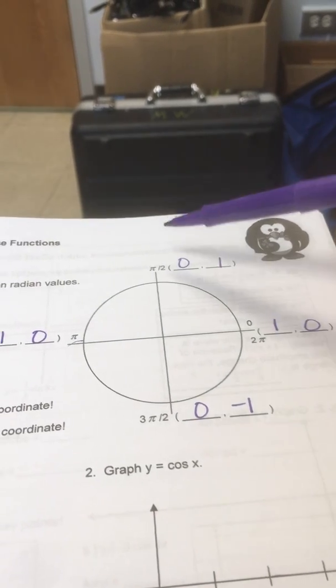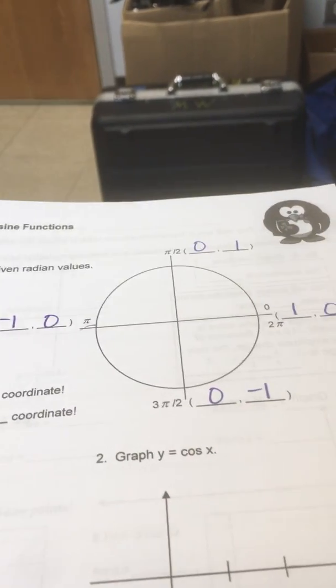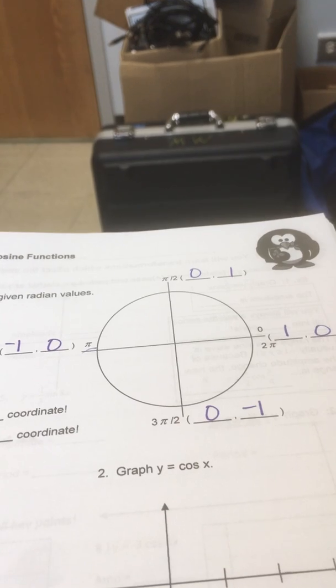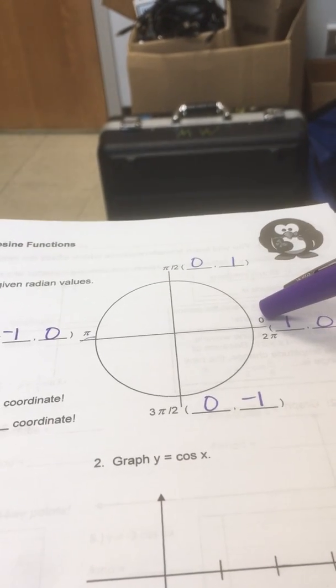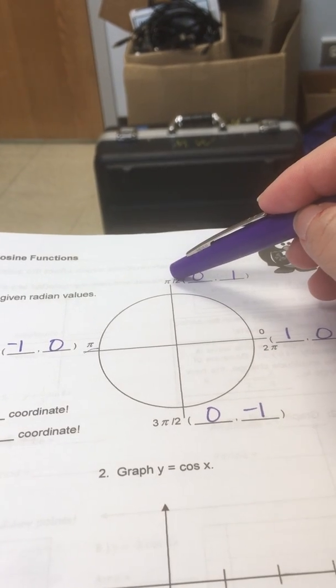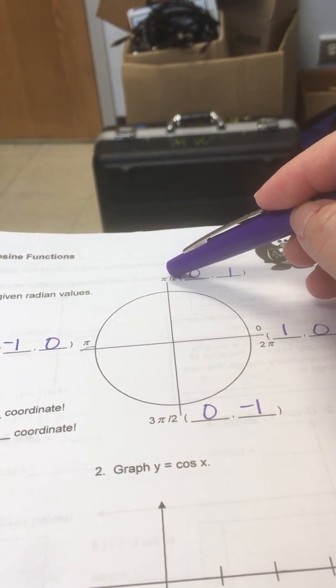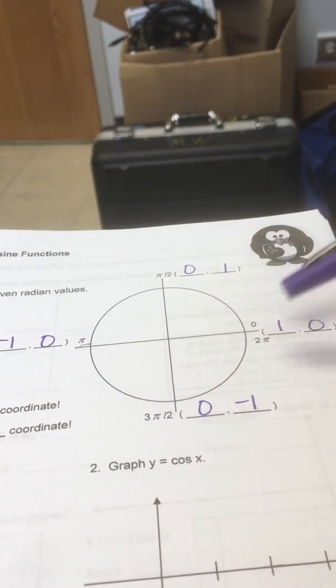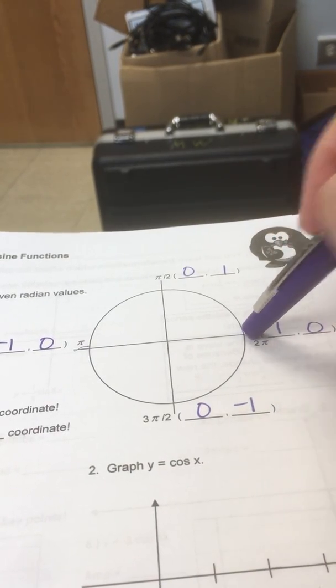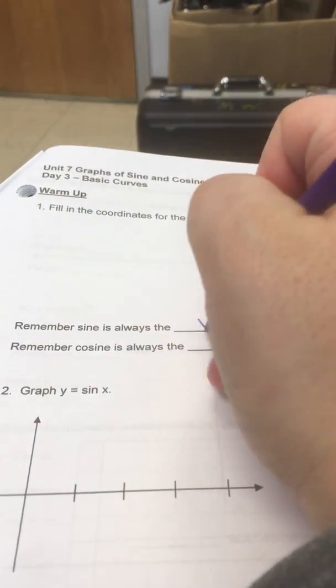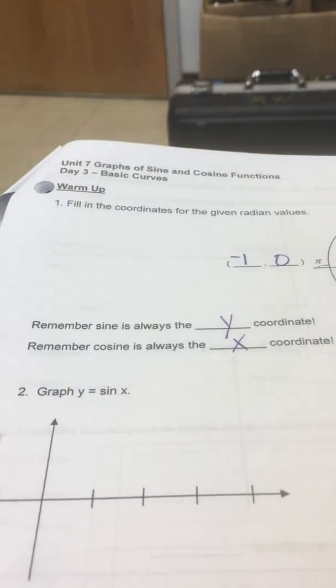And this should be familiar, so this is like the unit circle, but I took a lot of the information out. Just looking for the coordinates x and y at 0 in terms of radians, pi over 2, pi, and 3 pi over 2, and then again finishing at 2 pi, so a full circle. Remember that sine is always the y coordinate and cosine is the x.